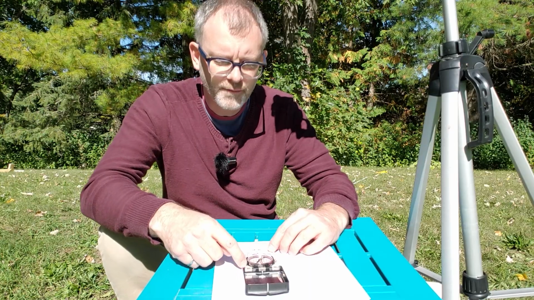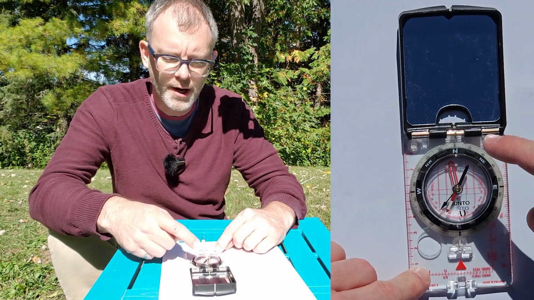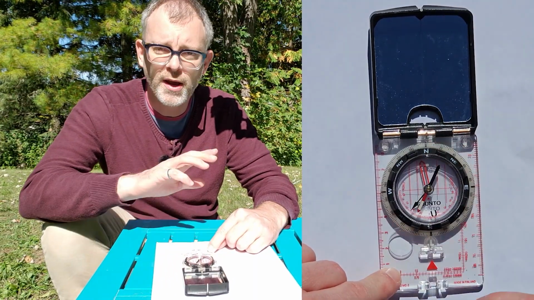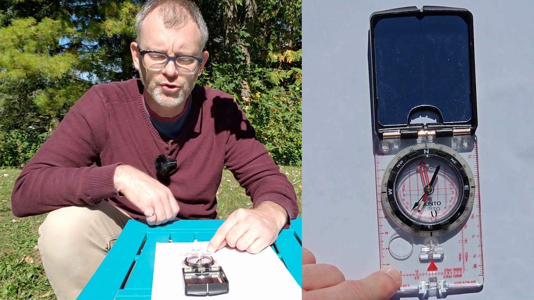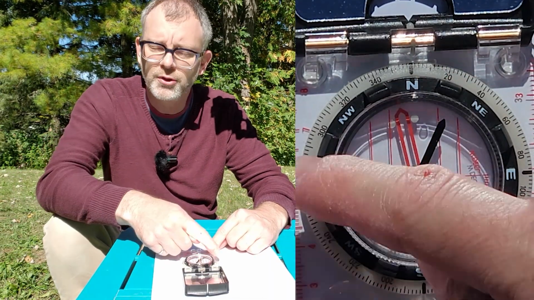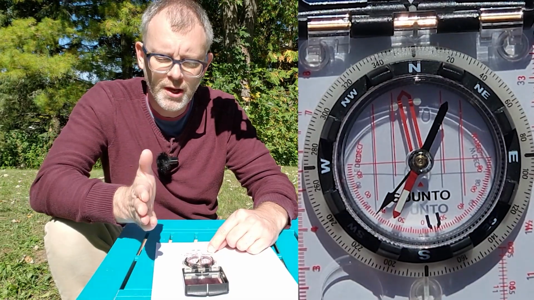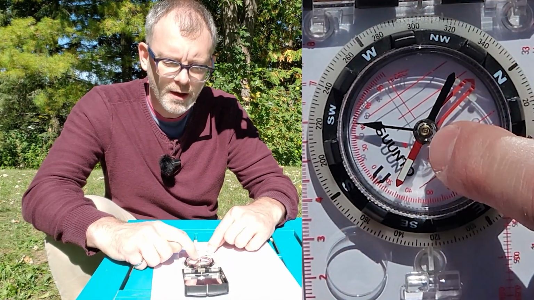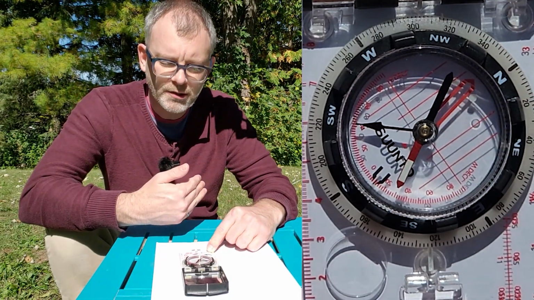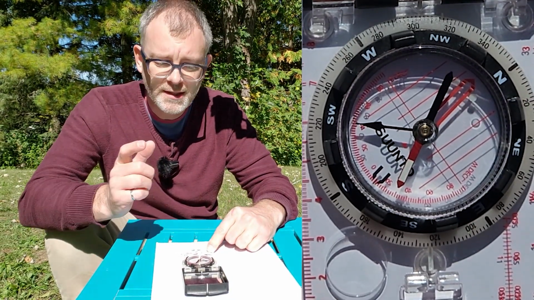All right, so we have this outer dial of numbers here, and you can see north, east, south, and west markings. So this is what we will use to measure our strike. And it goes from 0 to 360 degrees relative to north. You can see a red arrow here, and it's always pointing to magnetic north. I've already set the declination.